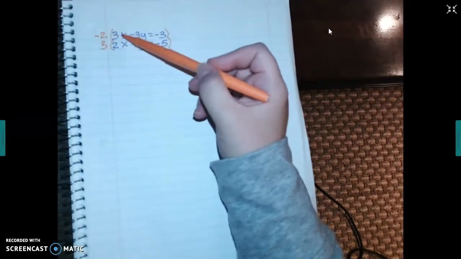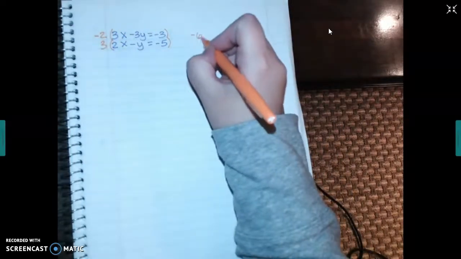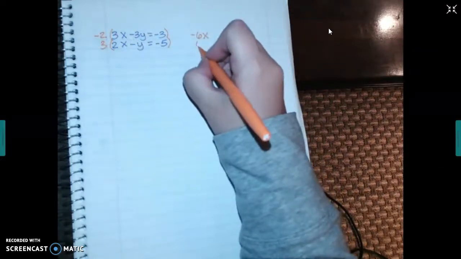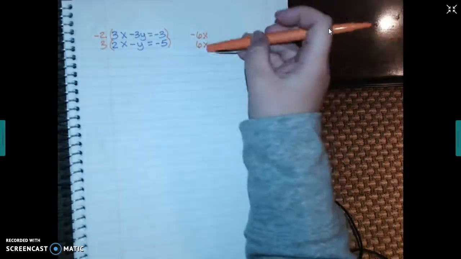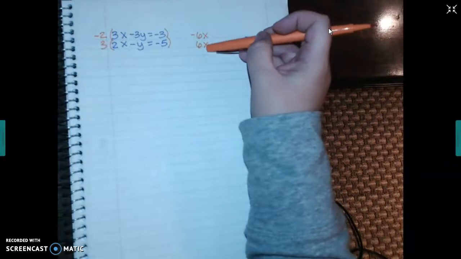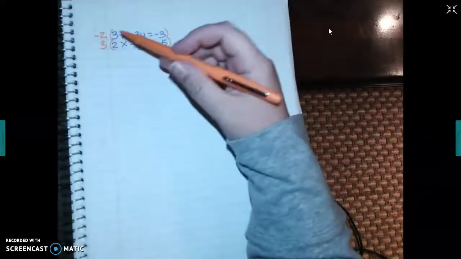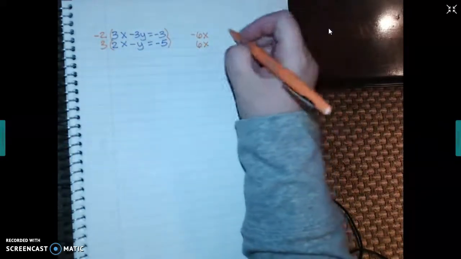Negative 2 times 3x will give you negative 6x. And then 3 times 2x will give me positive 6x. Notice these are opposites of each other, and you know that when you have opposites, you can add. Let me finish the distribution of the negative 2 and the 3.